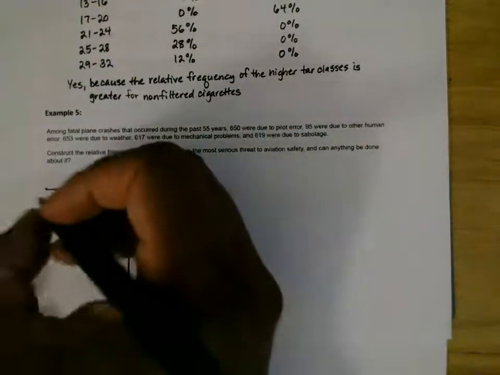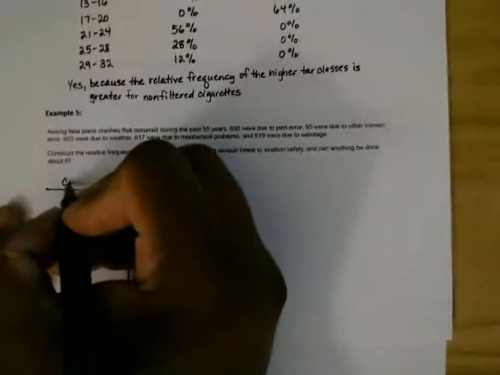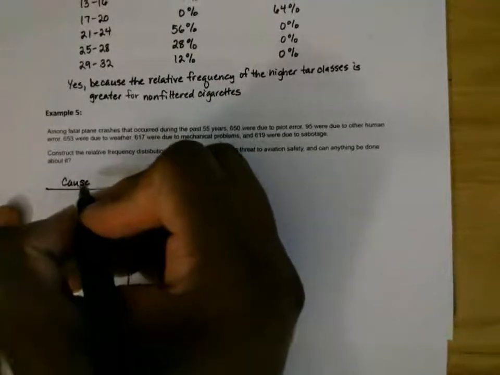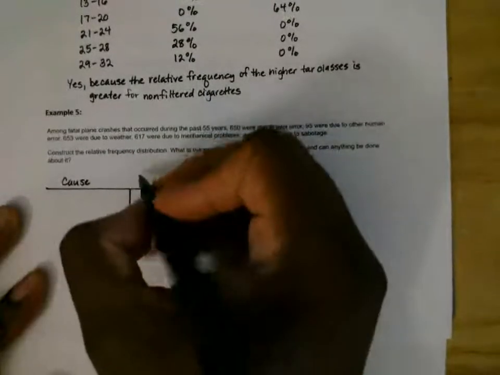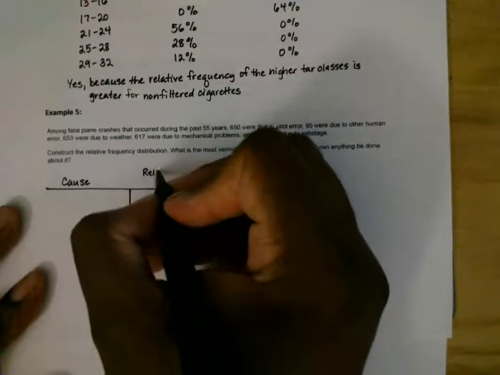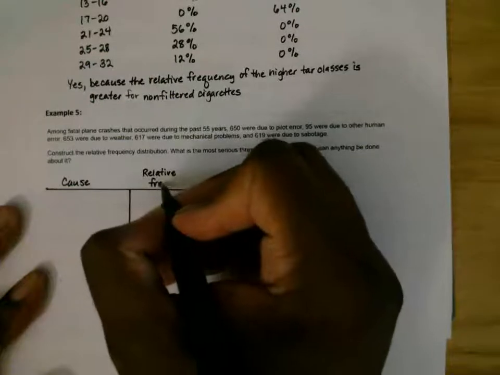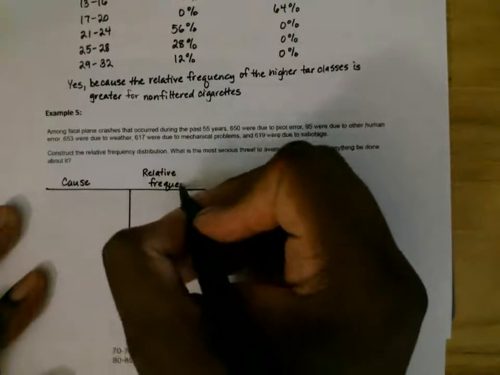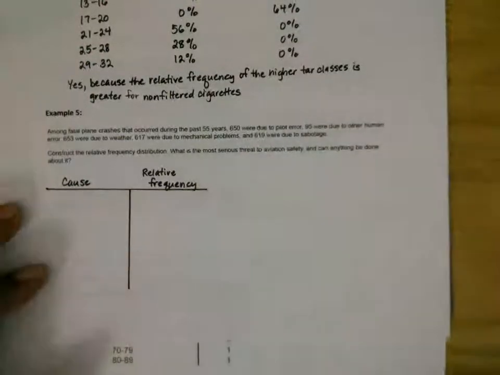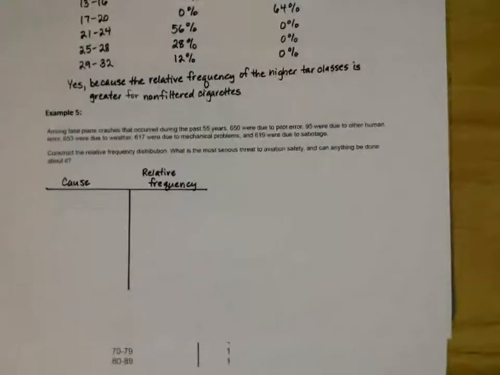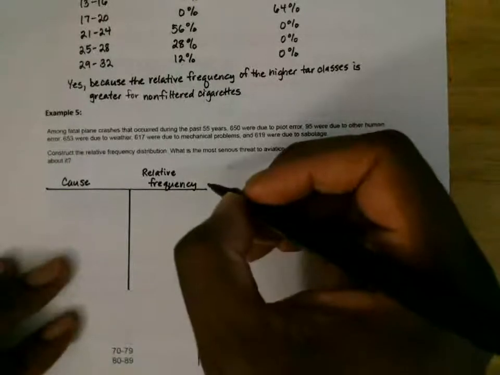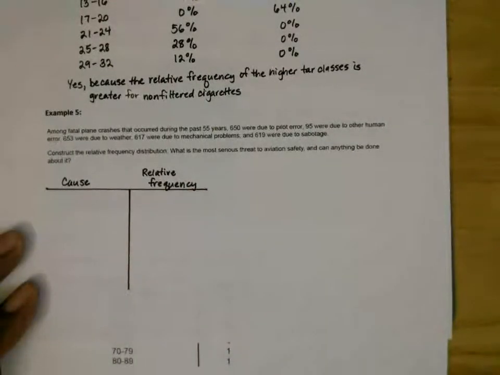Okay, so on the left column will be the cause of that plane crash, and then your relative frequency. Now, before I do this, let's find the total frequency for each of those categories, and I'll list the categories right now.